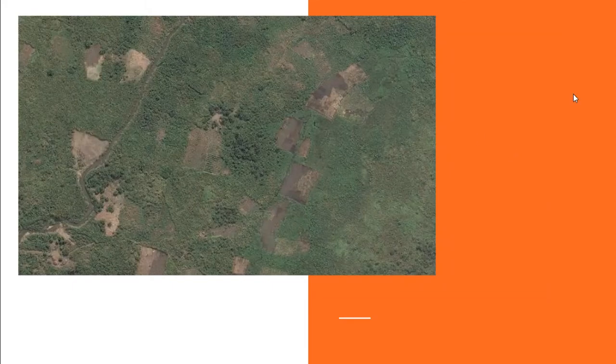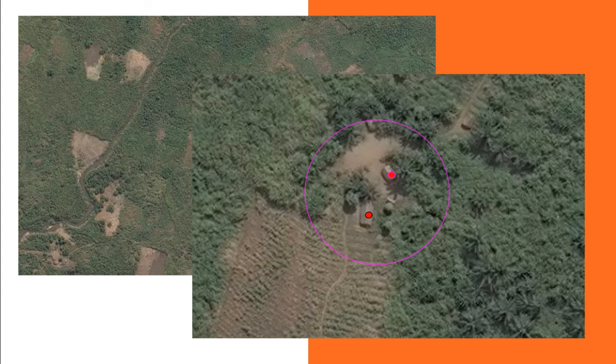In this area as well, on first glance, you might think this is just farmland. I don't see anyone living here. But if you zoom in on the middle closer, there are two buildings here. One here, you can tell by the shadow and the 90-degree angle that that's a structure. And then also under these trees, there's a small round structure.